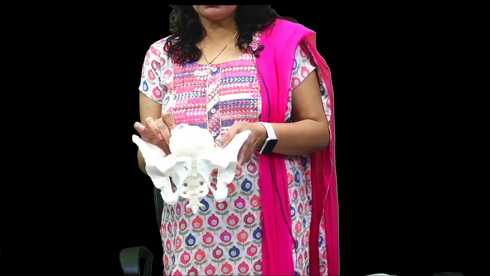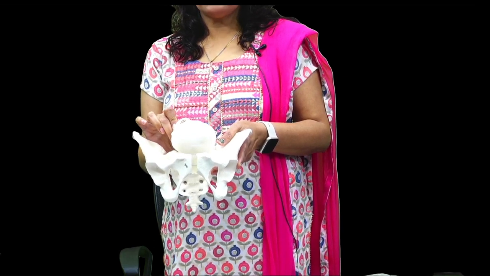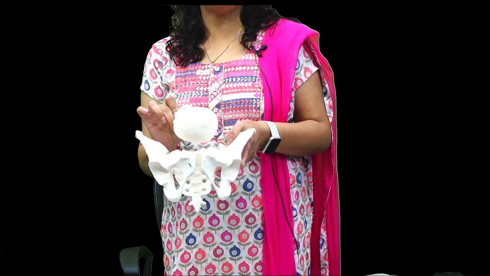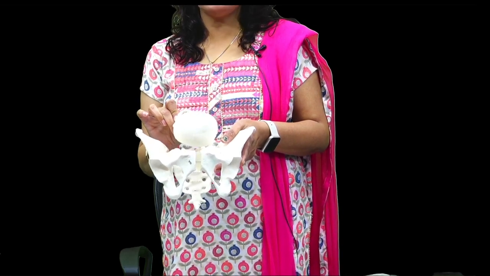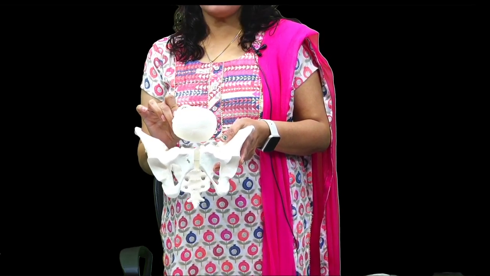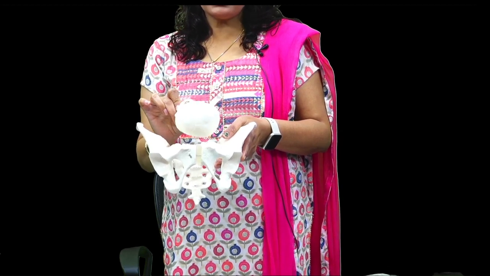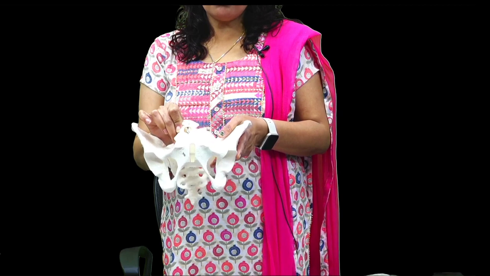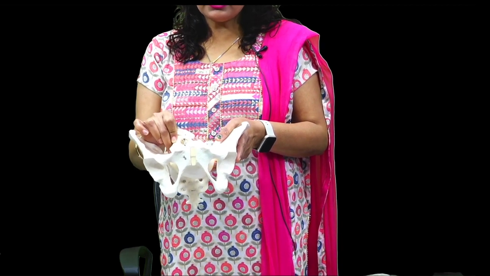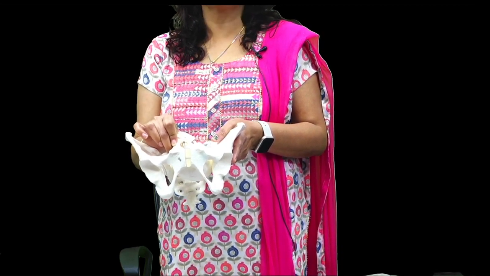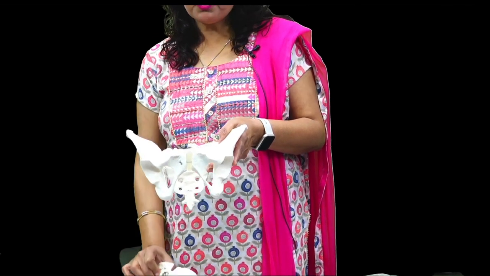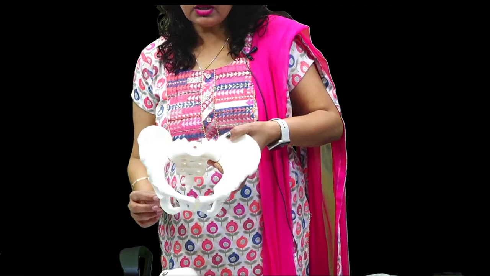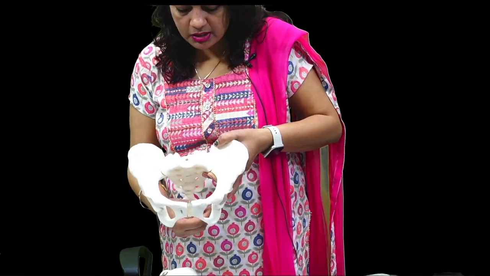So with the uterine contractions, first of all, the mechanism of labor is the engagement, and engagement I have already discussed. Then with the uterine contraction, there is descent and flexion occurring together, and occiput goes down till it touches the pelvic floor at the level of ischial spine. Ischial spine, I have already told you.